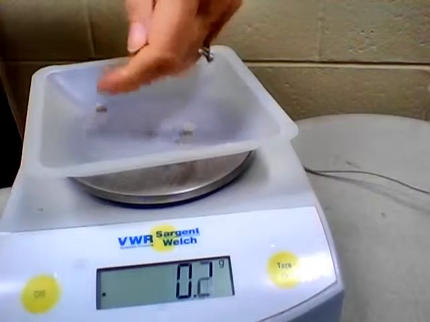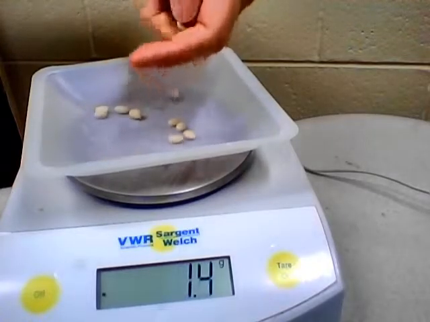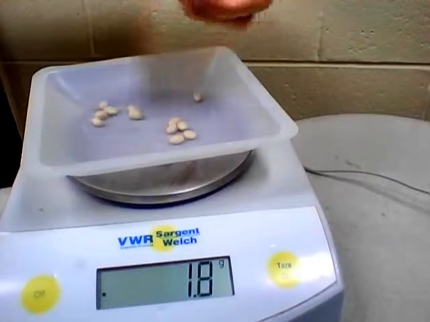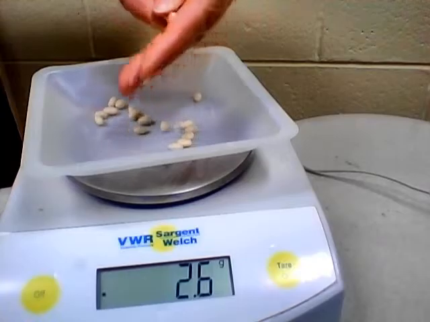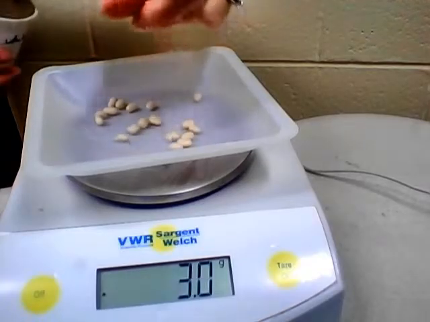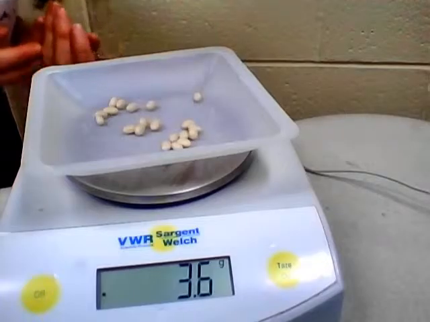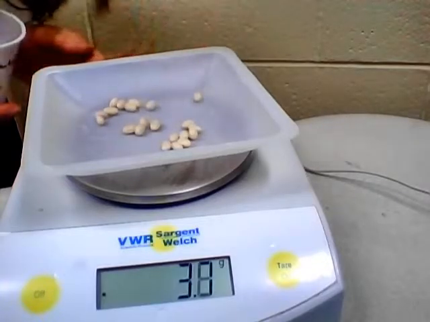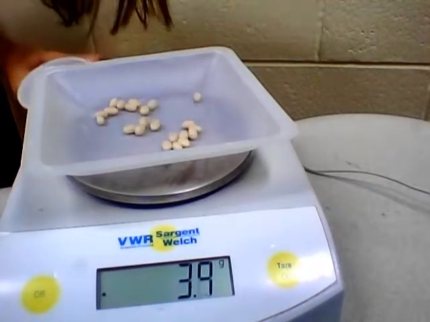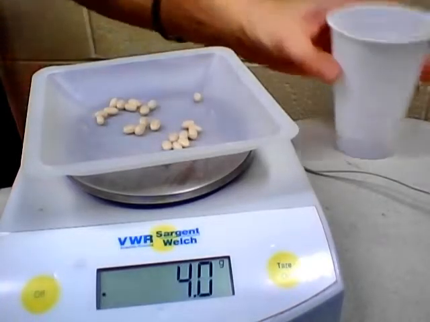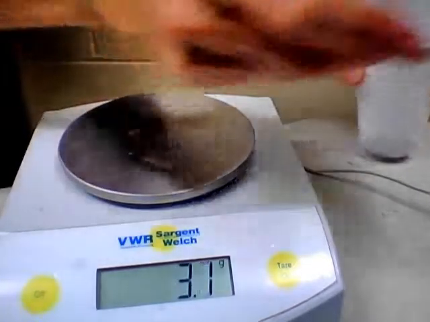1, 2, 3, 4, 5, 6, 7, 8, 9, 10, 11, 12, 13, 14, 15, 16, 17, 18, 19, 20, 21, 22. All right, 22 beans. So we'll write that down for number of beans in the relative mass.